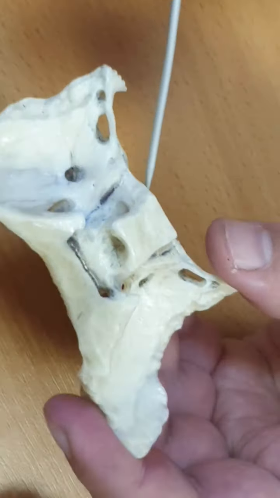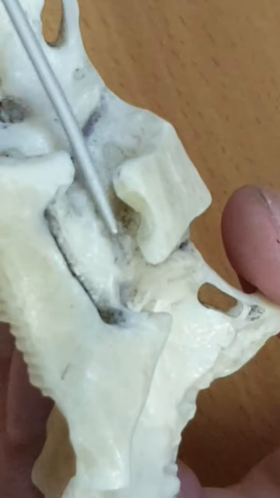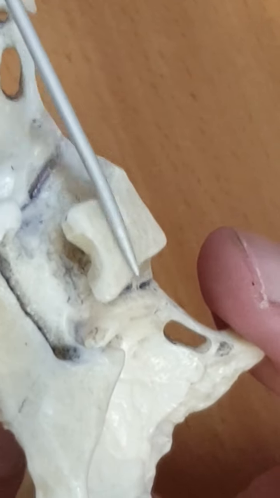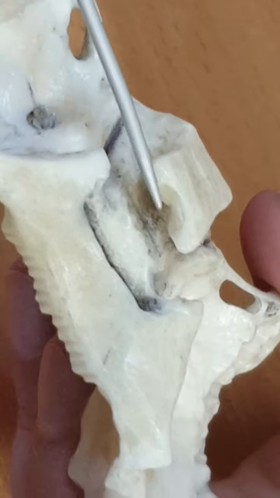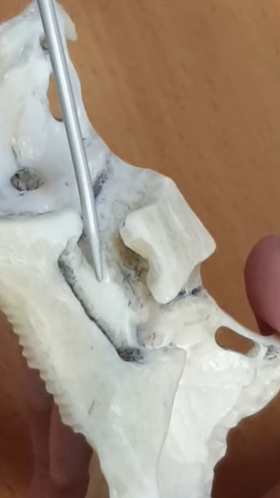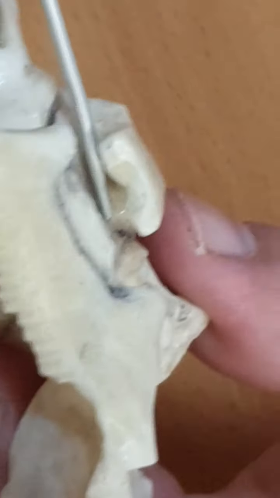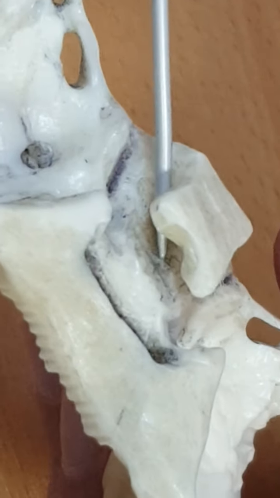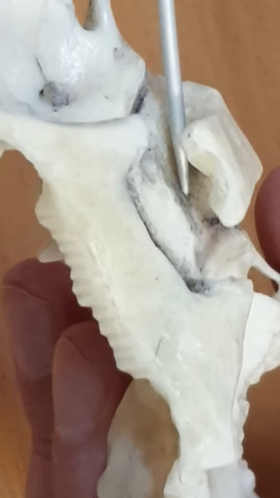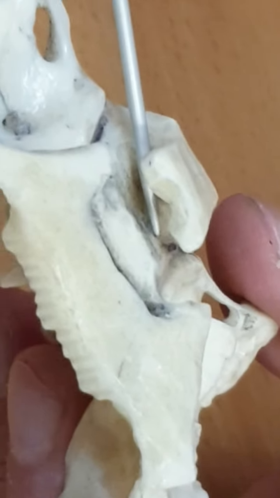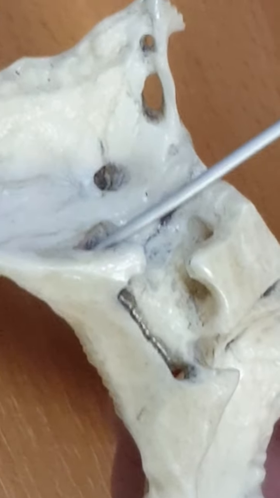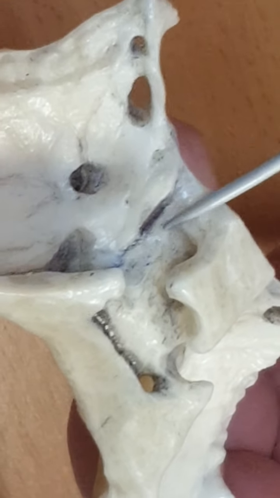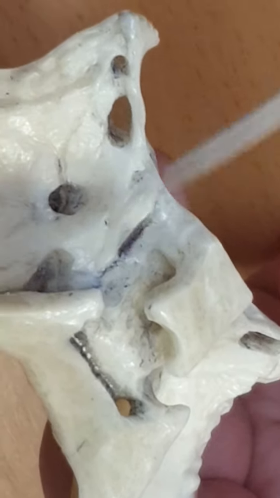The body of the sphenoid bone superiorly has a saddle, the Turkish saddle, sella turcica. Posteriorly it has the dorsum sellae, anteriorly the tuberculum sellae, and on the floor of this sella we have the fossa where the pituitary gland takes place. That is the name of this fossa, fossa hypophysialis, the hypophyseal fossa. Laterally from sella turcica, here and here, is the groove of the carotid artery, sulcus caroticus.